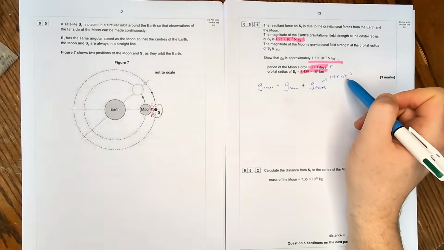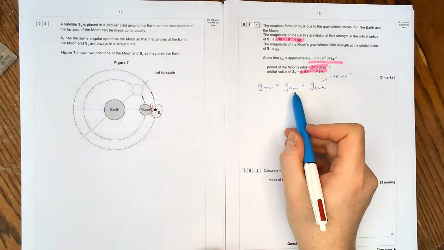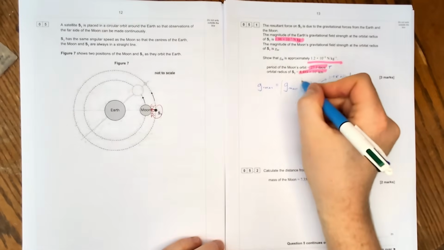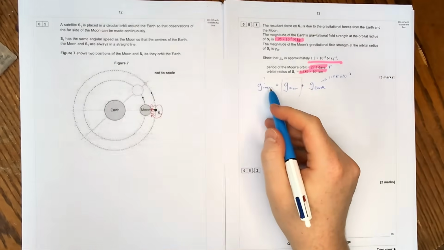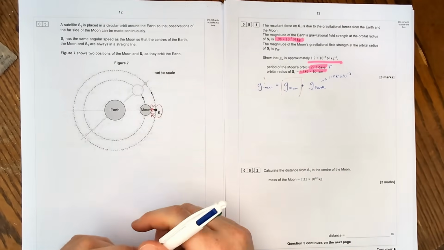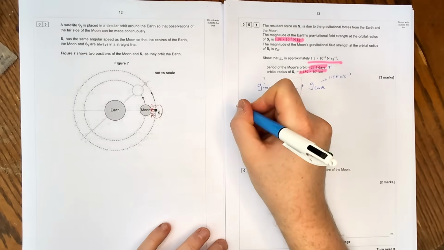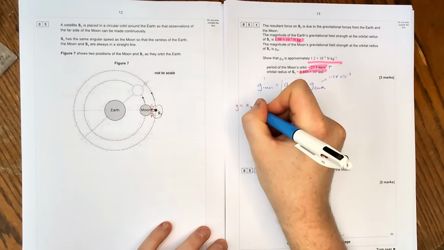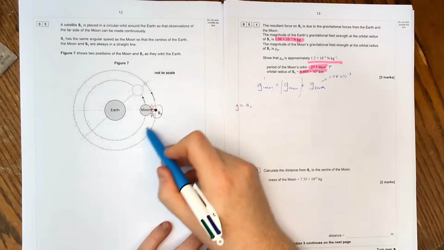We've basically got to work this bit out, to be able to work out the gravitational field strength of the moon, which is what we're asked in the question. The really important thing we need to realize is that the overall gravitational field strength is equal to the centripetal acceleration of the object as it travels around.